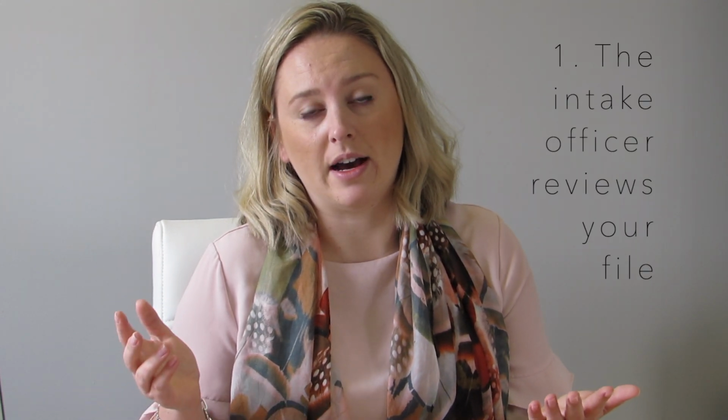A lot of times I get the question, what is involved in the actual processing of my file? What happens when I send my file in either as a paper file or an online application? Again, it differs with different types of applications, but generally the process goes like this. When an officer first receives an application, there will be an intake officer, and they'll go through your file and make sure that you've included all of the mandatory documents.